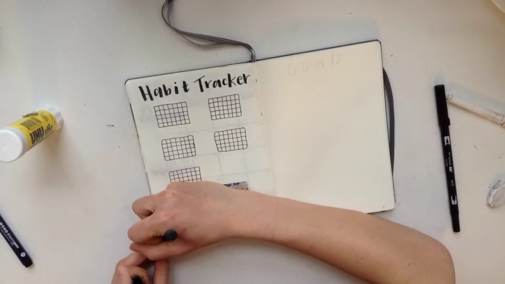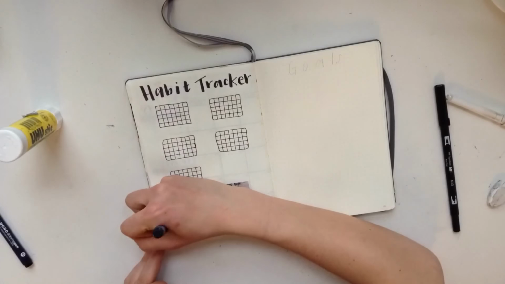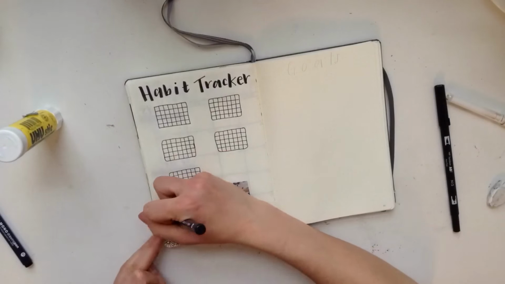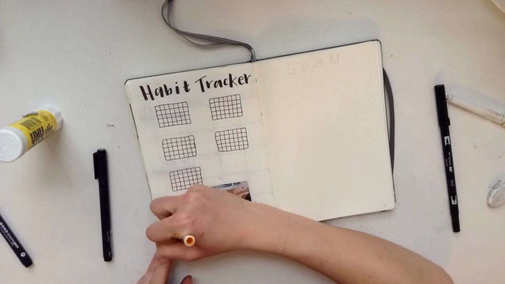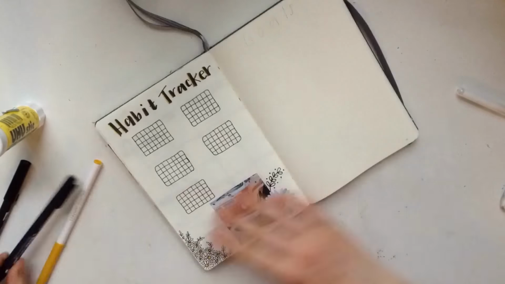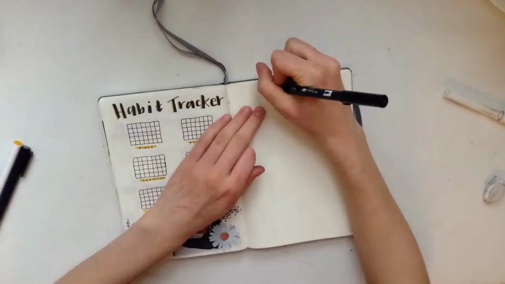And then at the bottom I printed out this image that I glued on, and I also doodled a bunch of daisies, which did take me quite a long time, but I like how it turned out. And the insides I colored with the same Crayola Super Tip marker. And I added a yellow drop shadow to the title at the top, and I wrote all of the habits I want to keep track of underneath the grid.